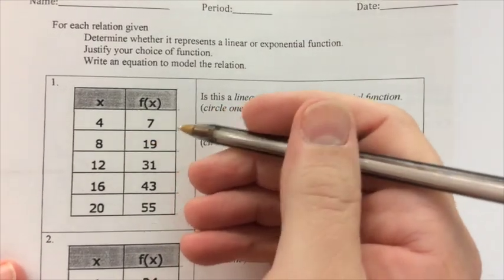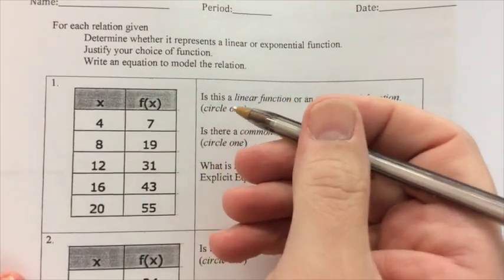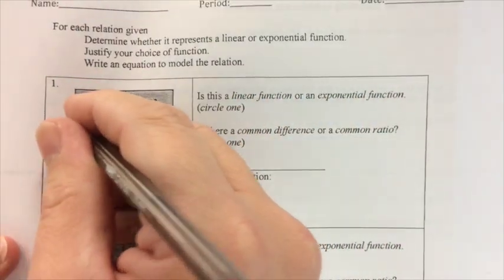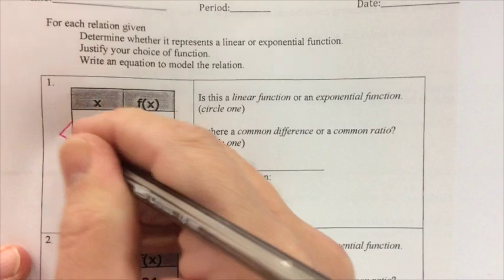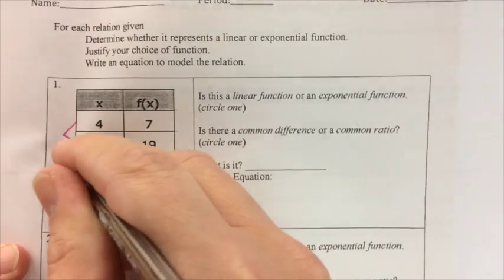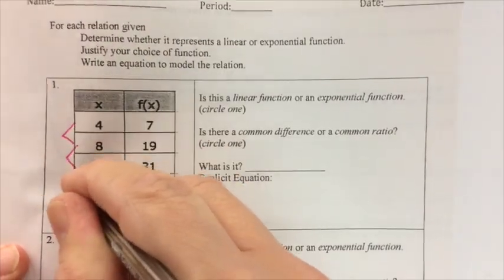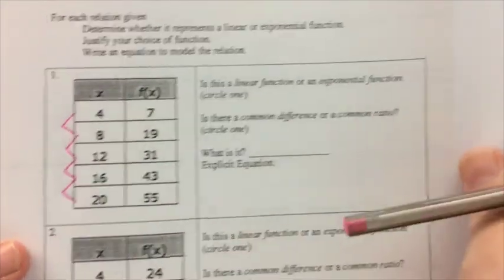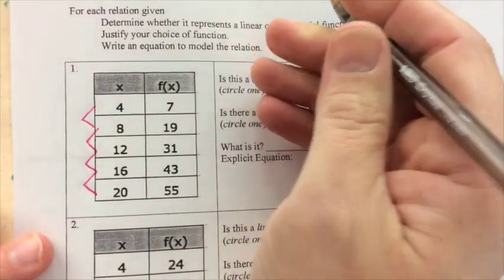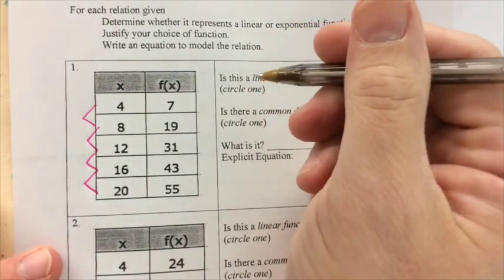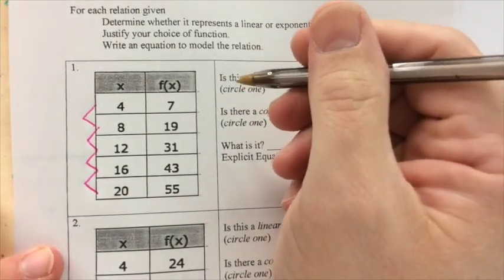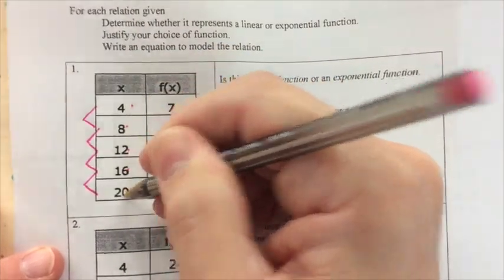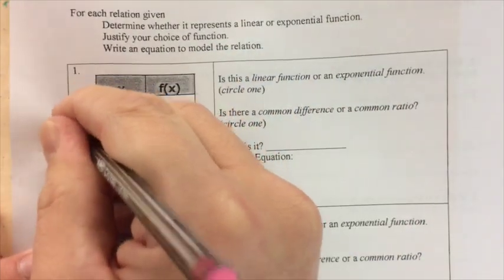The first thing that you do when you look at one of these is to look on the left side and see, are the x values going up by 1, going up by some other number that's a constant, or going up by different numbers? In this case, each one of these is going up by 4.